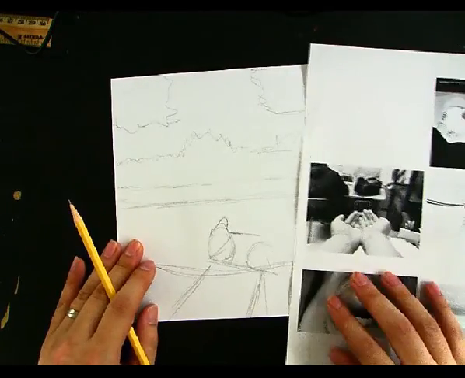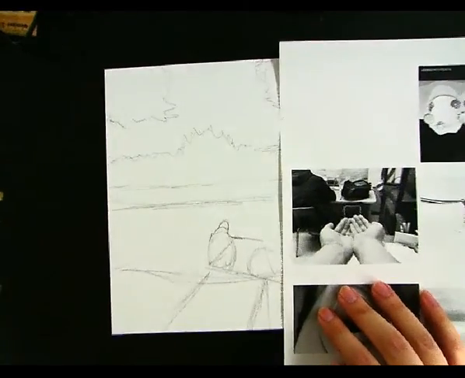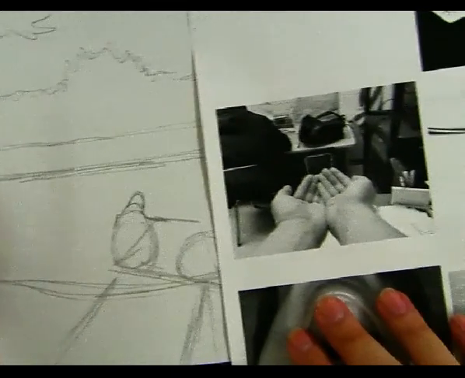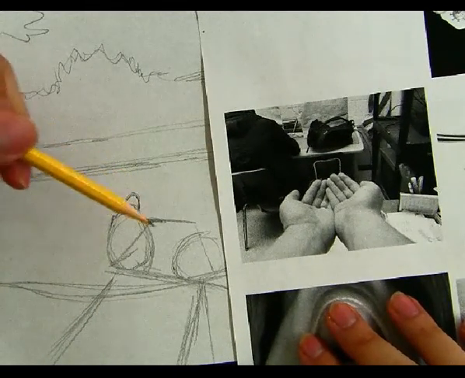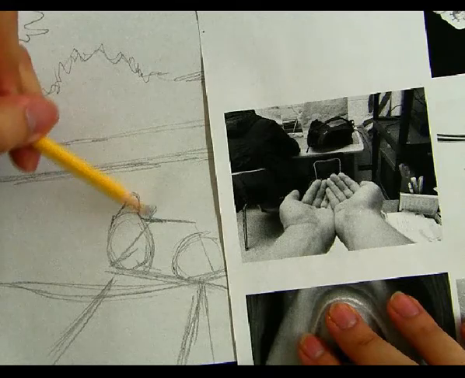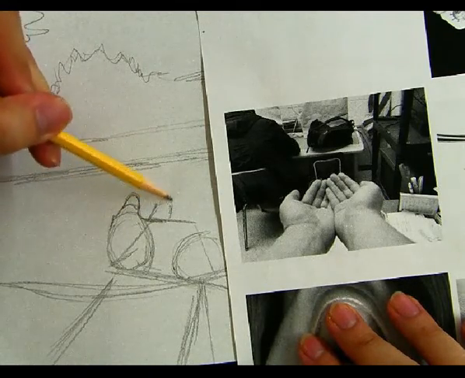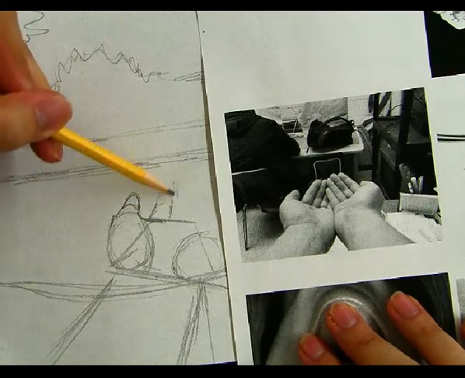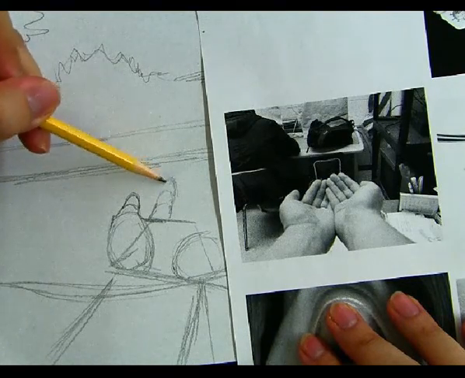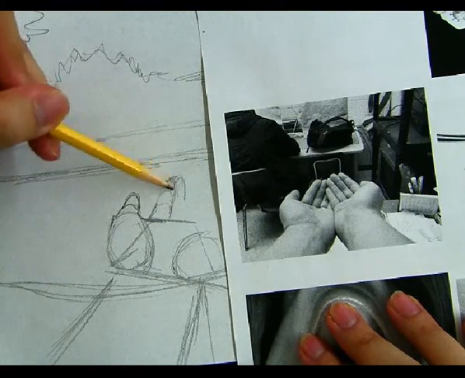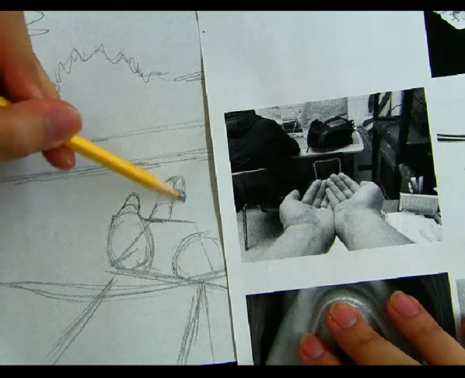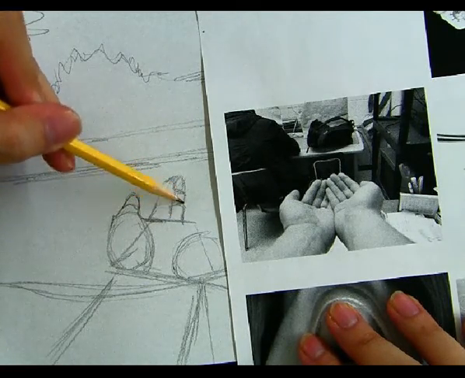It might be easier if I have it over here like this. I'm gonna zoom in a little bit more so you can see. But I'm just drawing the picture, drawing what I see. I have the fingers here. They're very foreshortened, so they're actually a lot shorter. But I'm just drawing the picture as it looks.